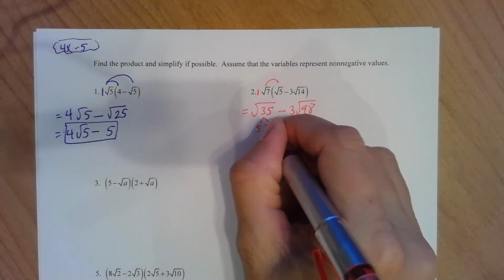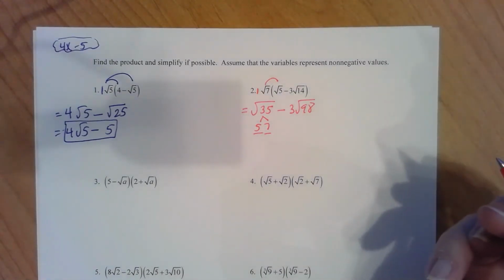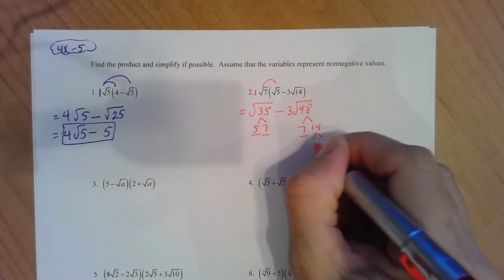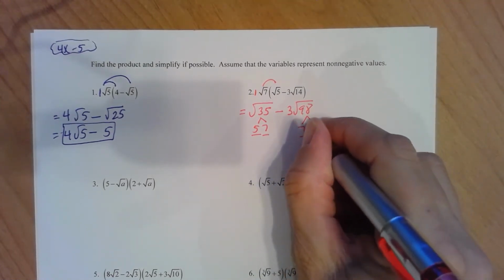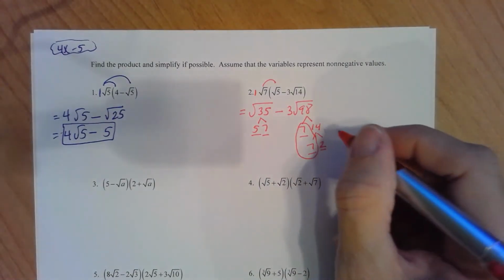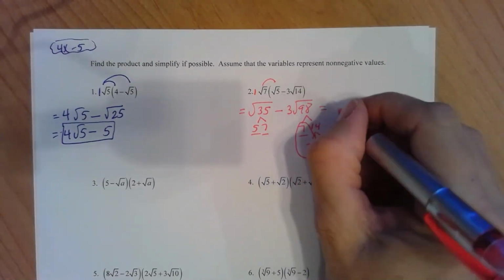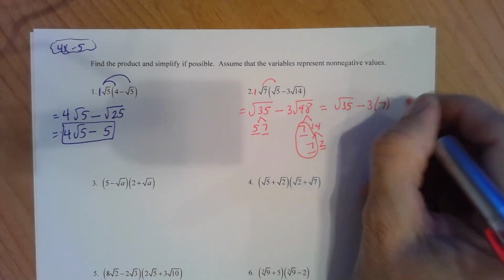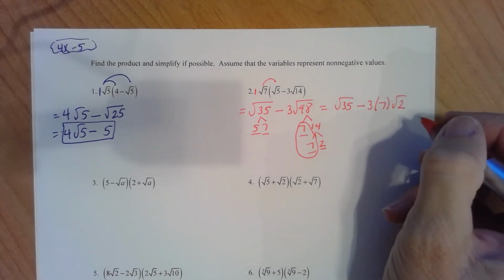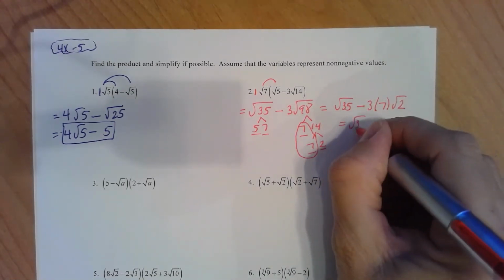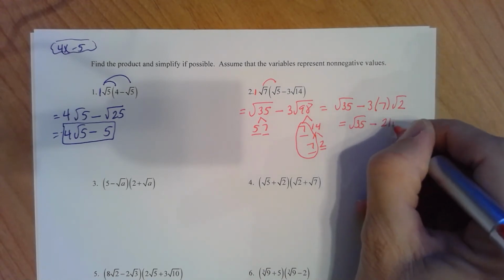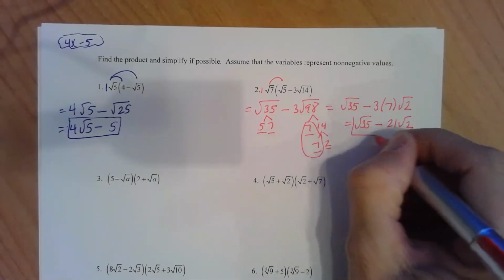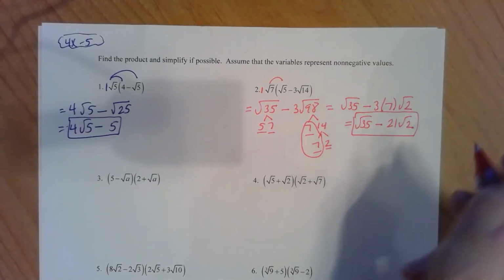Well, 35 is 5 times 7. Well, those are prime and there's no pairs, so nothing comes out. 98 was 7 times 14, and 14 is 7 times 2. So we do see that a pair of 7s is going to come out, and we also have a 3 there. So we get the square root of 35 still, minus the 3 is already outside, so 7 comes out, and what doesn't come out was that 2. So we end up with the square root of 35 minus 21 square root of 2. These are not like radicals, so you can't do anything more, so you're done at that point.